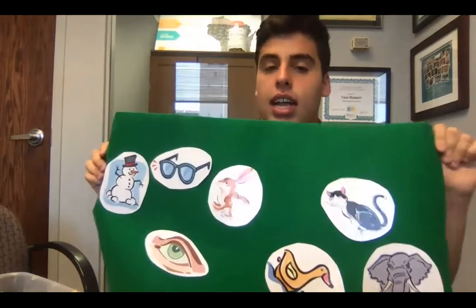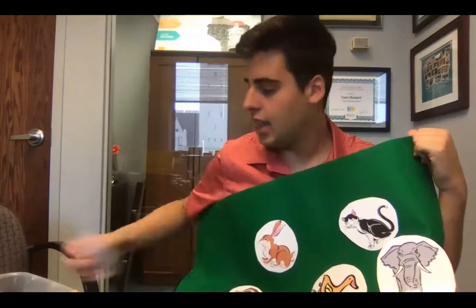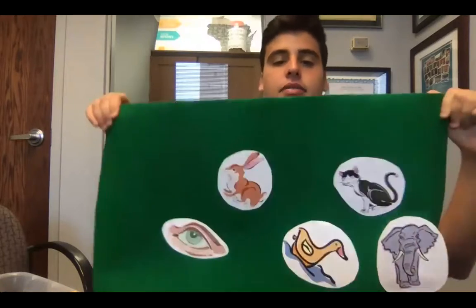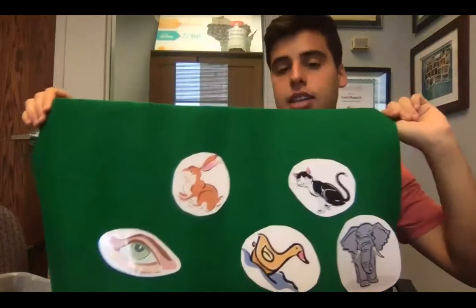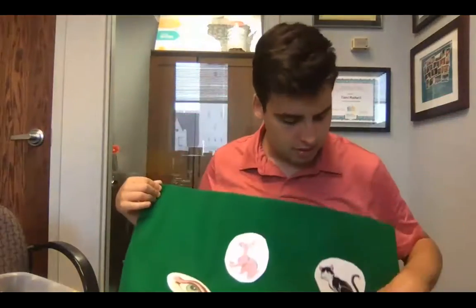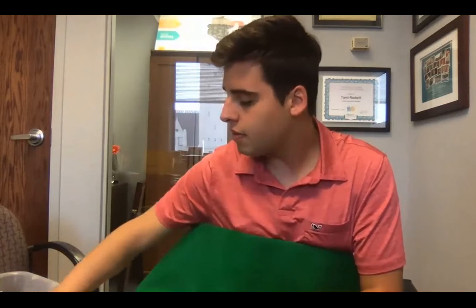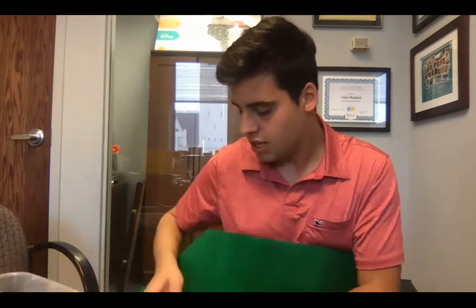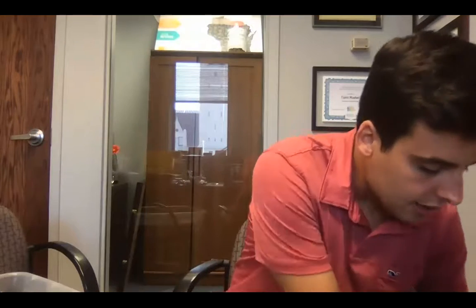Take away whatever you want. Even try to take away 2. So maybe take away the snowman and the sunglasses. And now the kids have to look at it and figure out what else is missing. Is it two things or one? So yeah, that is how that activity works, and those are the materials for that activity. It is a super fun activity. I really like it.